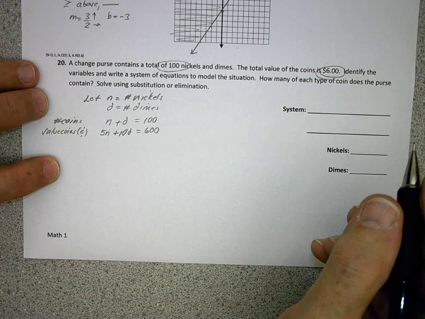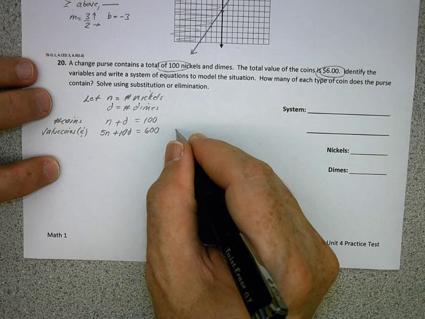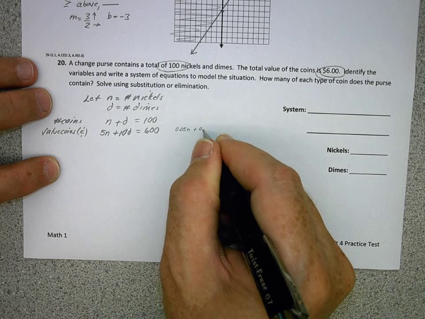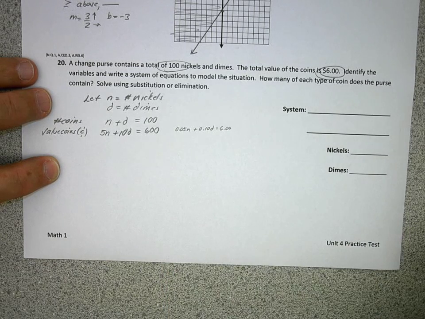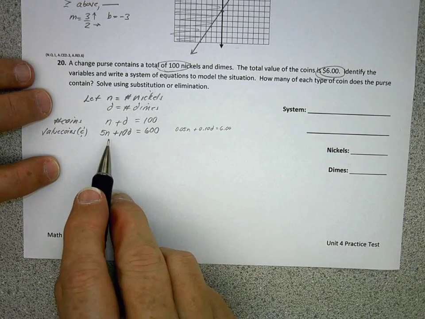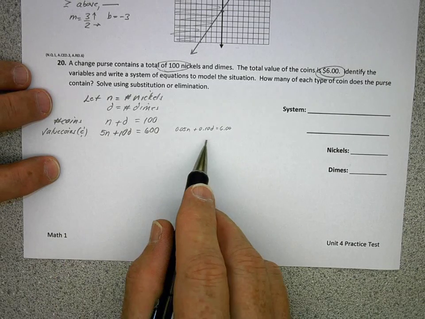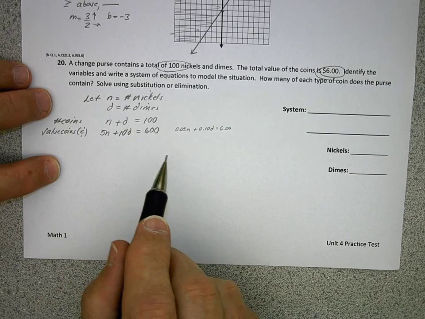By the way, if you wanted to write it in dollars, you could do this. You could put 0.05N + 0.10D = $6. That would be a fully acceptable equation in place of this. I just find most of my students don't like writing with the decimals. It's easier to do it in cents. Now we have an equation we can solve.